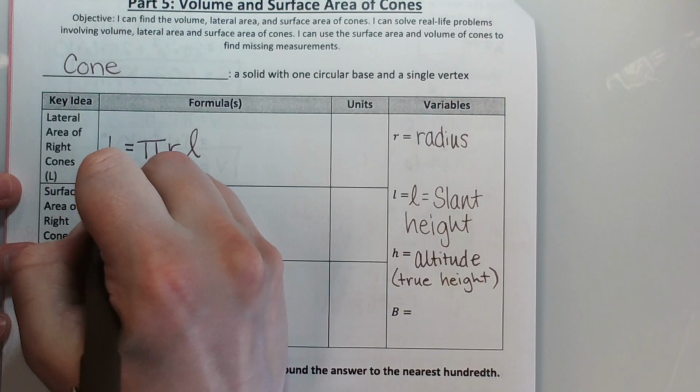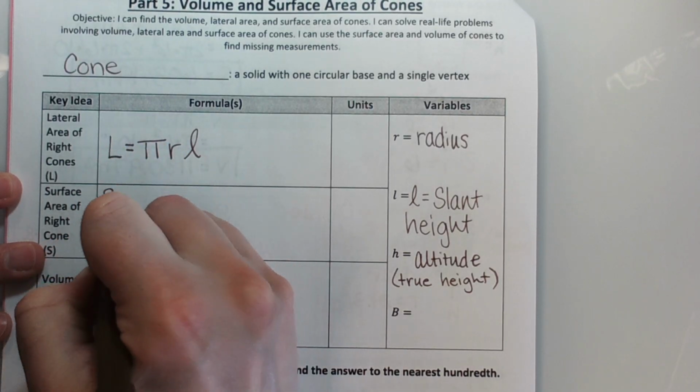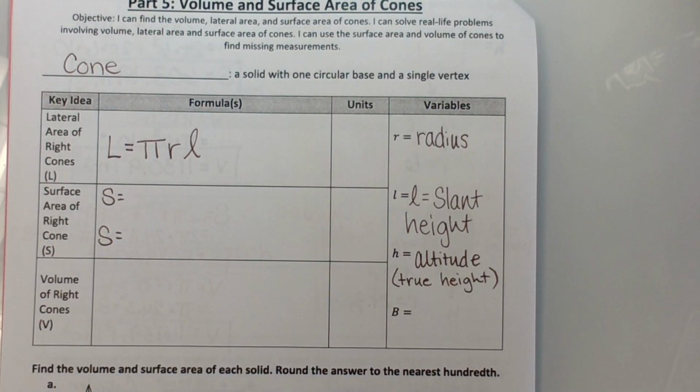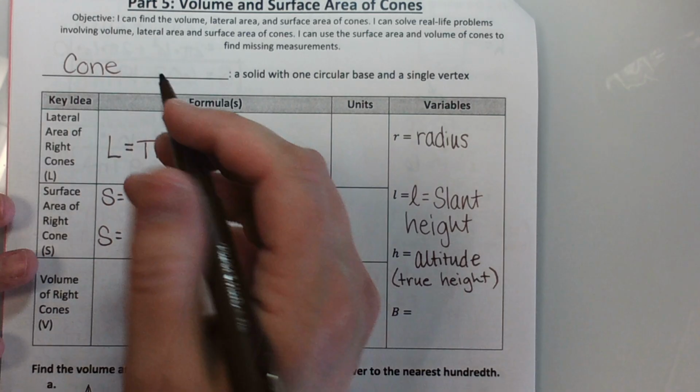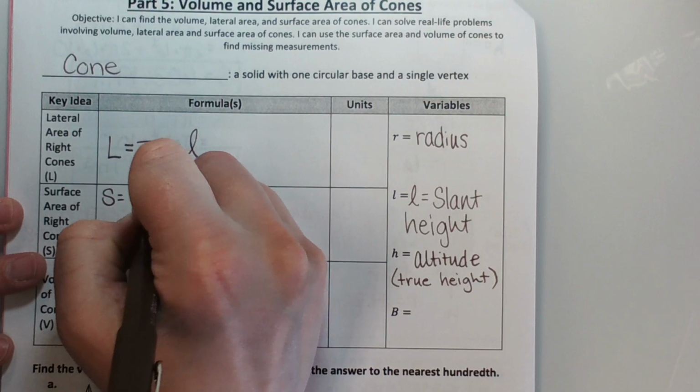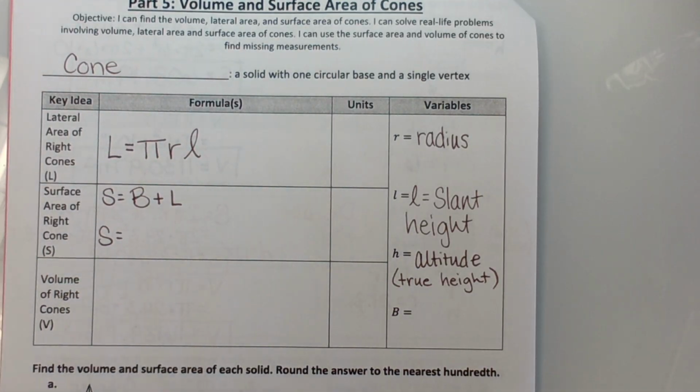Now, surface area, just like all the others, I've got two formulas for it. One we're never really going to use, but I do still show it to you. Again, what's the difference between surface area and lateral area? Surface area includes the base. How many bases does a cone have? One, which means surface area is that singular base plus the lateral area.